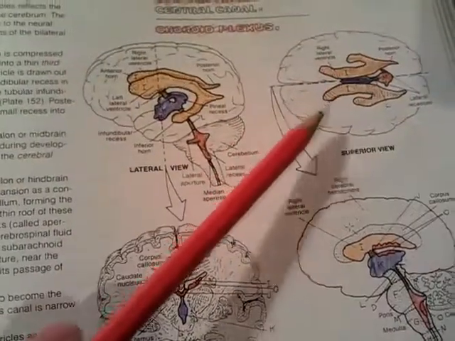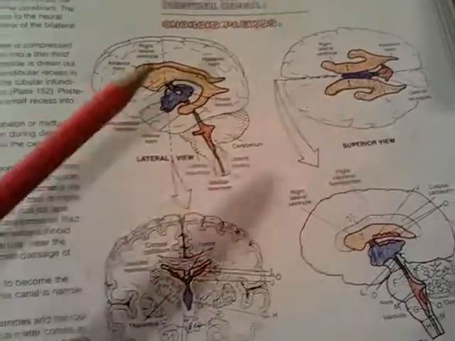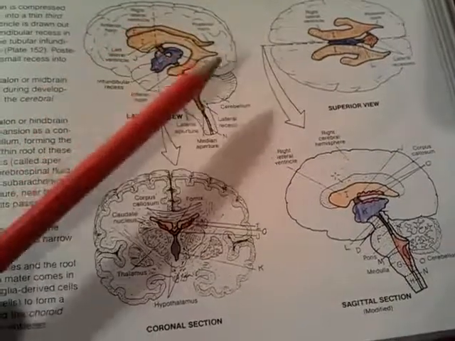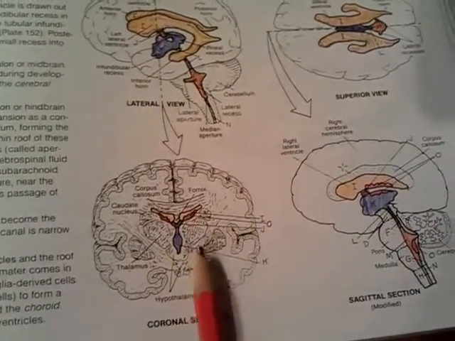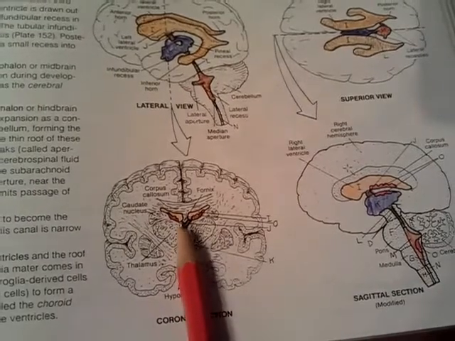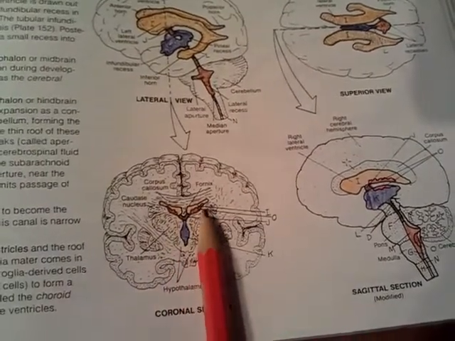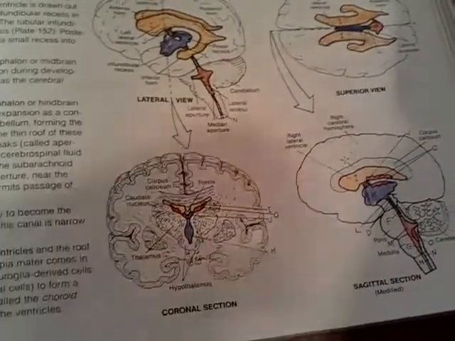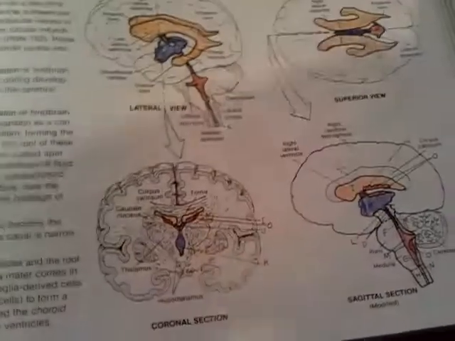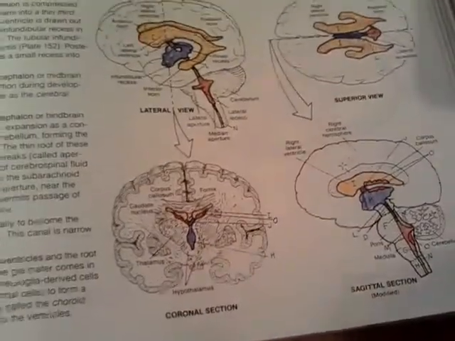Here you have a superior view. Here you have a lateral view. This is a coronal section through the brain. So you see the third ventricle and the two lateral ventricles. The fourth ventricle is pyramidal in shape.